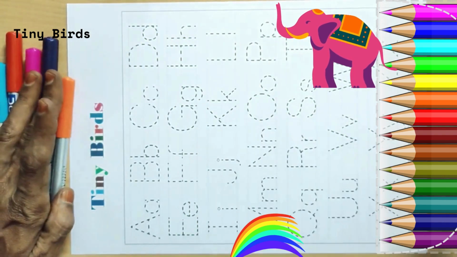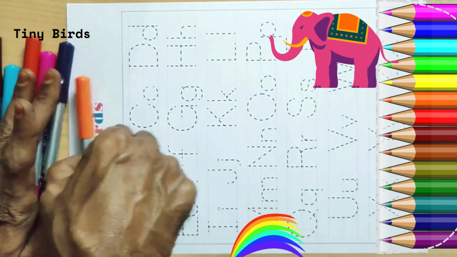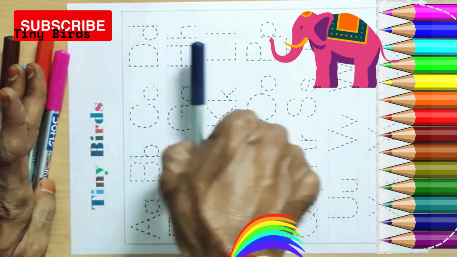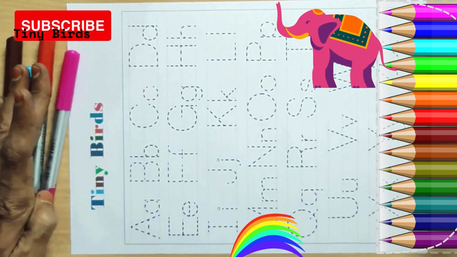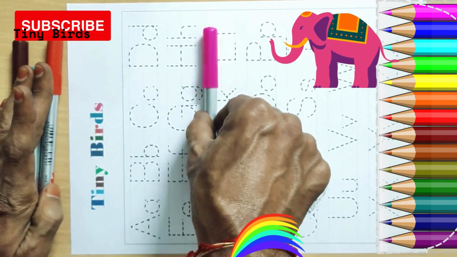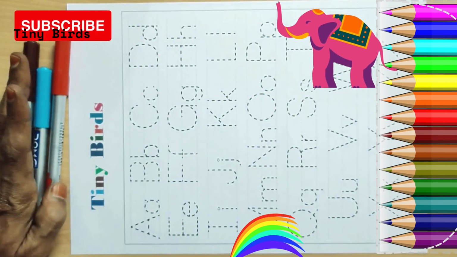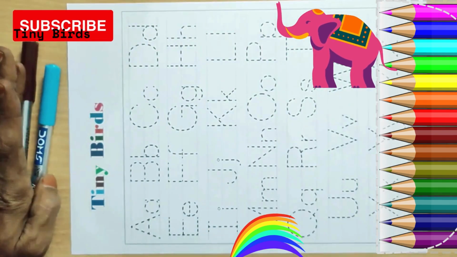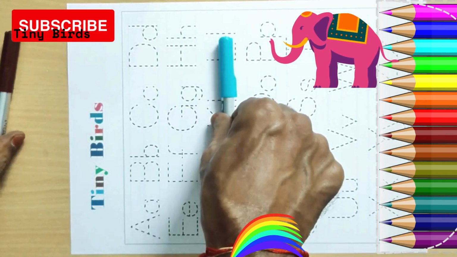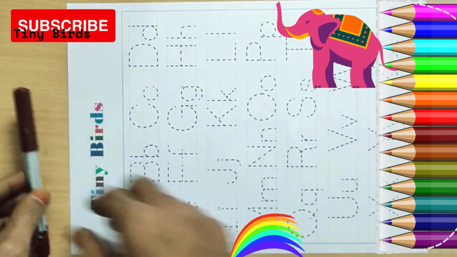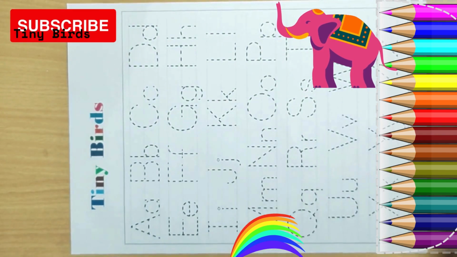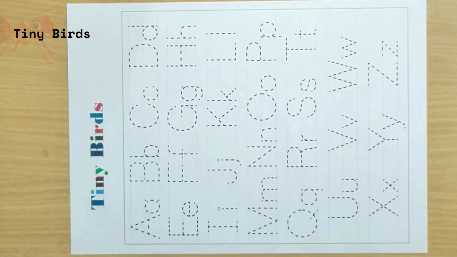Yellow color, orange color, violet color, rose color, red color, light blue color, brown color. Let's tracing letters.